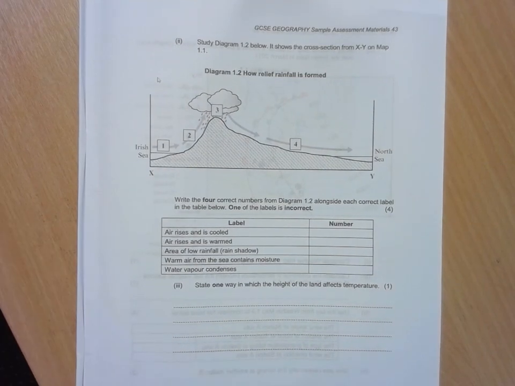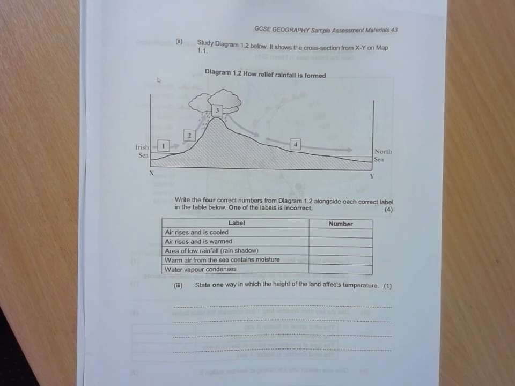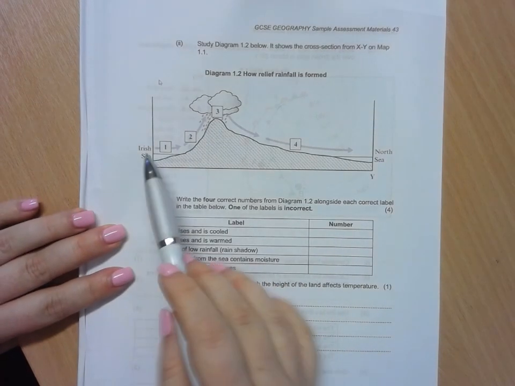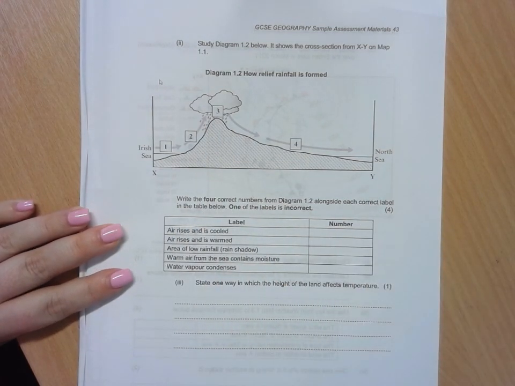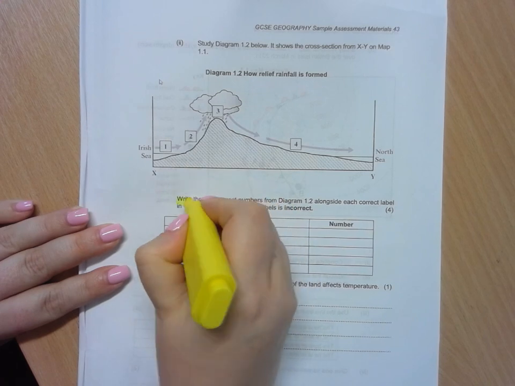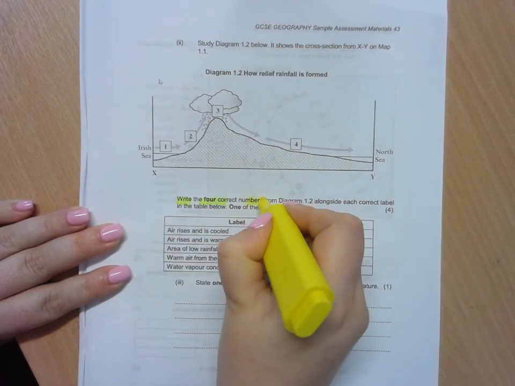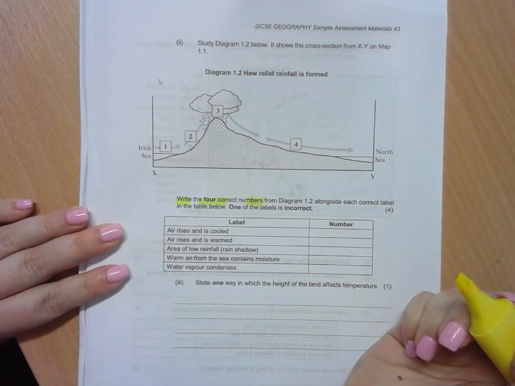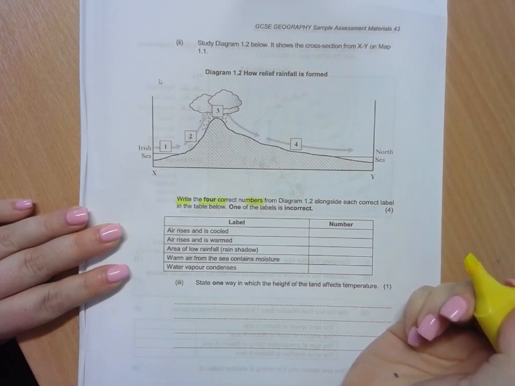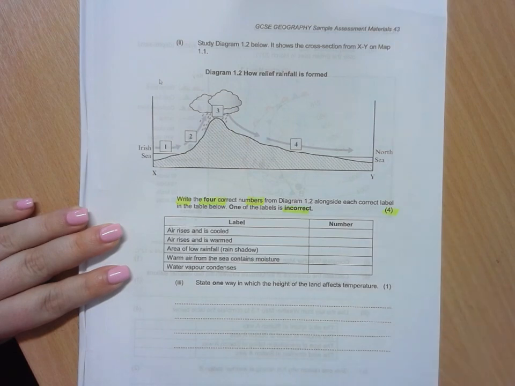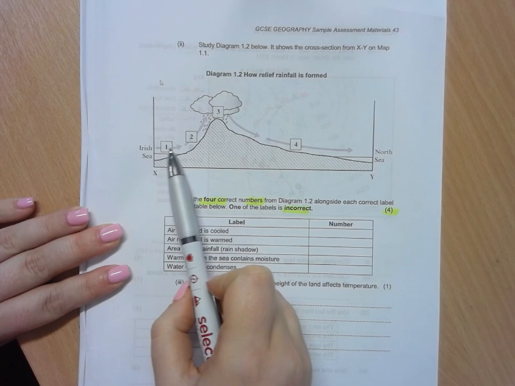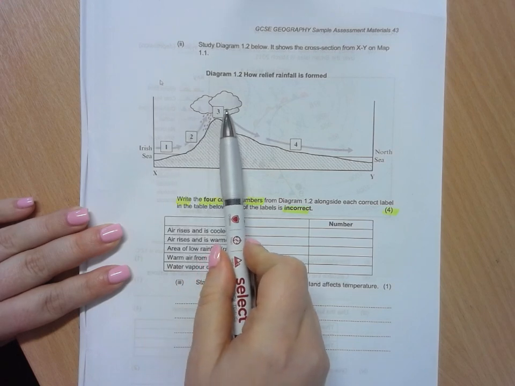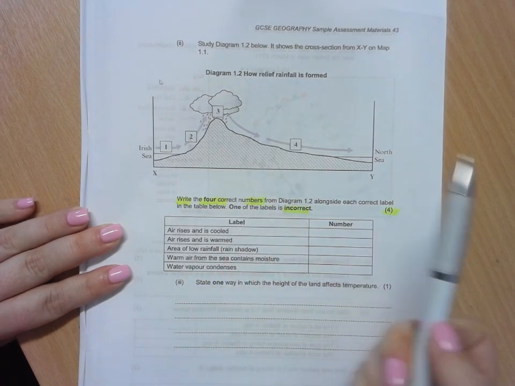Next then, study diagram 1.2 below. It shows the cross-section from X to Y on map 1.1. So we've got a cross-section of a hill and we've got some relief rainfall. Write the 4 correct numbers from diagram 1.2 alongside each correct label in the table. There is one that is incorrect, 4 marks. So if you think about this then, we've got 1, the air coming off the sea, 2, rising, 3, condensing to form clouds, and then 4 is after the rainfall.